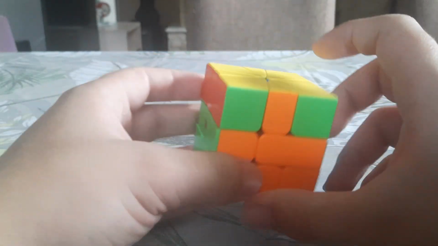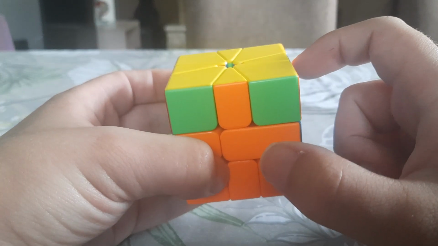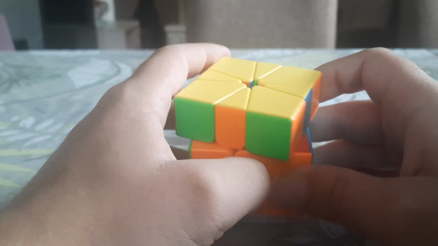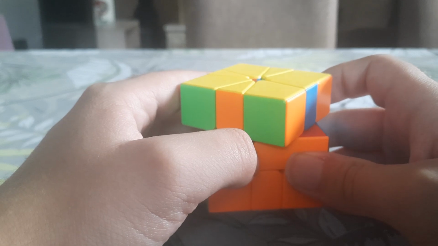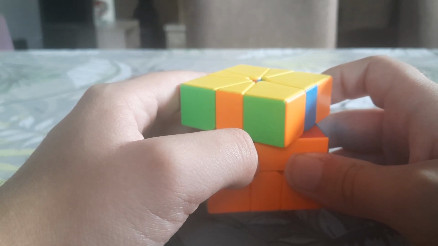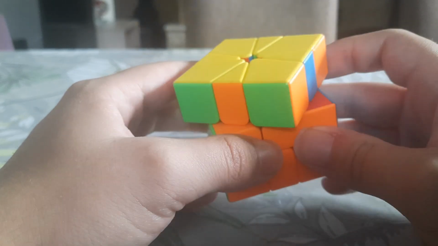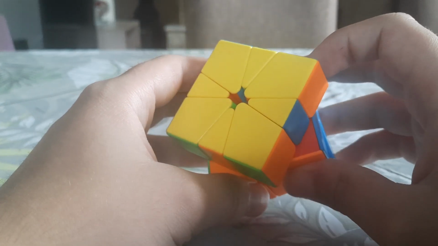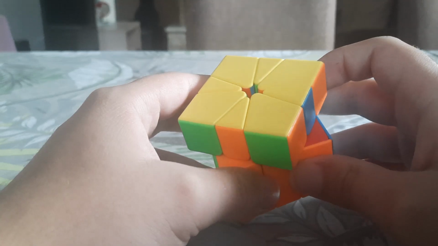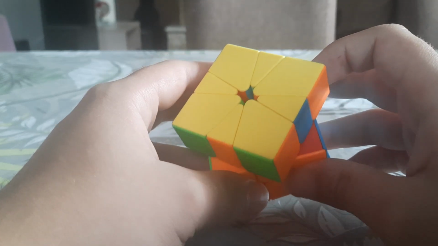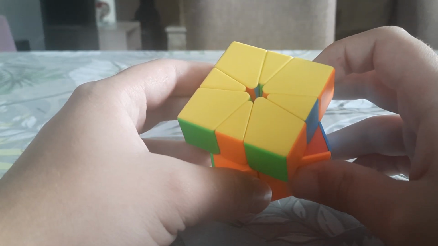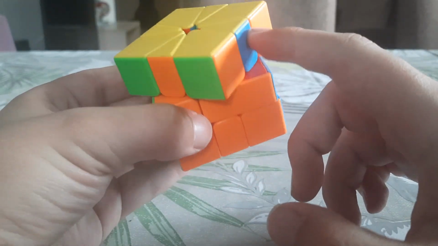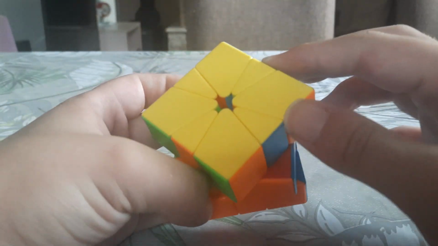The U-perm is like a J-perm. So we need to find the right angle. In this angle, we can swap those two pieces.